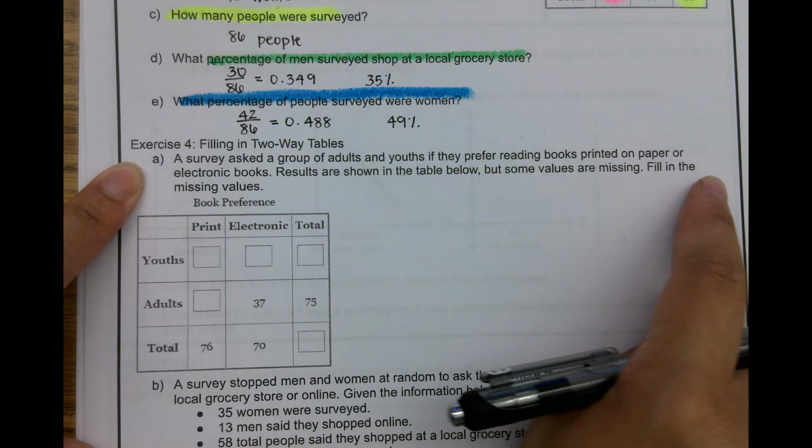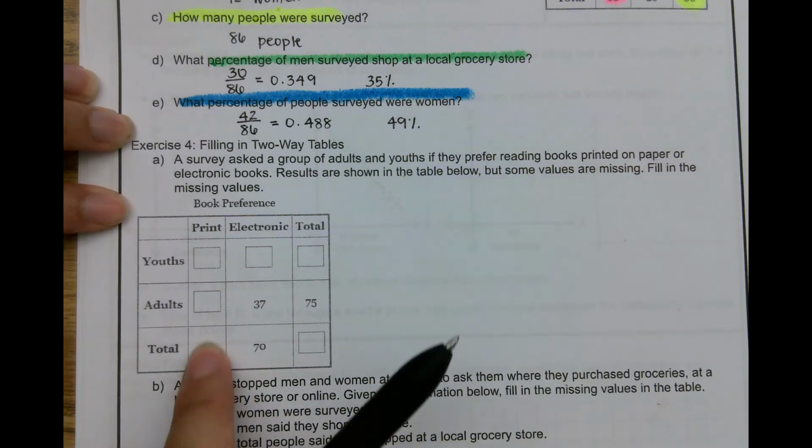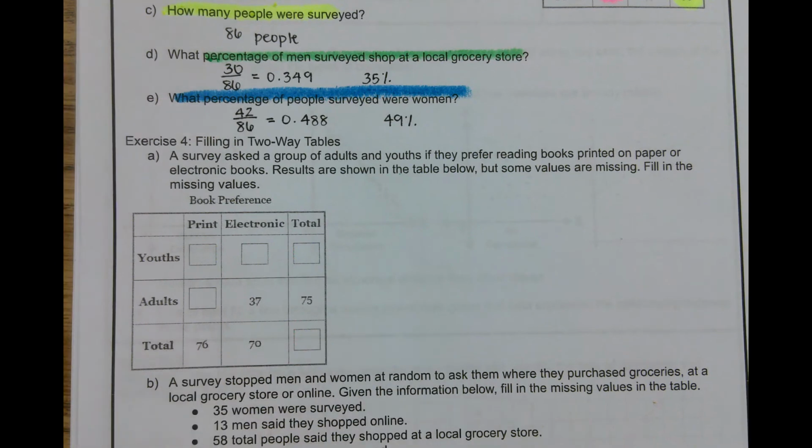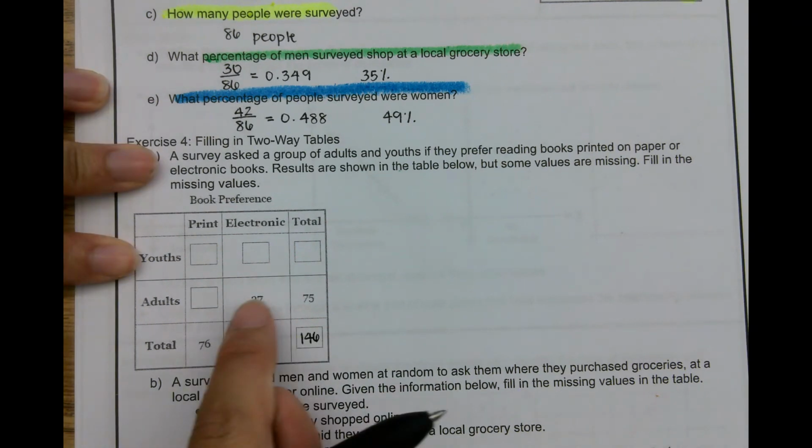For electronic books. Results are shown in this table. However, some values are missing. We're going to fill in those missing values. So here, if we have 76 people who prefer print and 70 people who prefer electronics, if I do 76 plus 70, I have the total amount of people surveyed. So 76 plus 70 gives me 146.